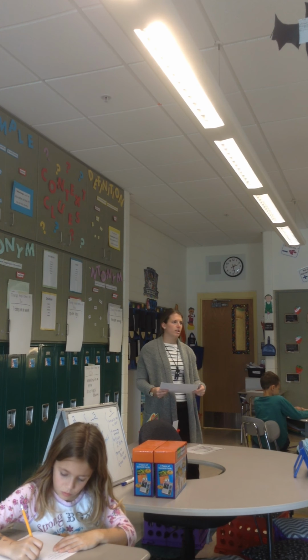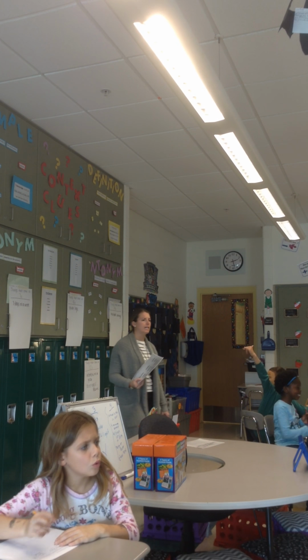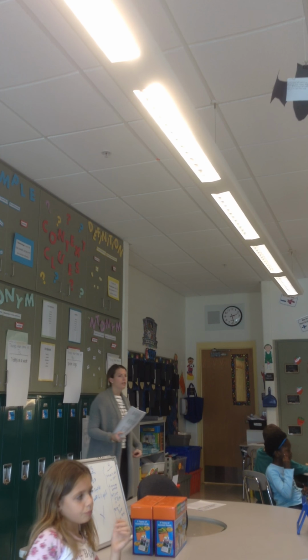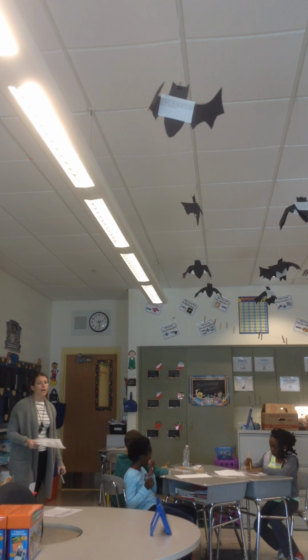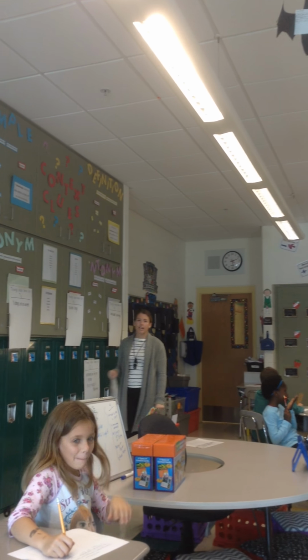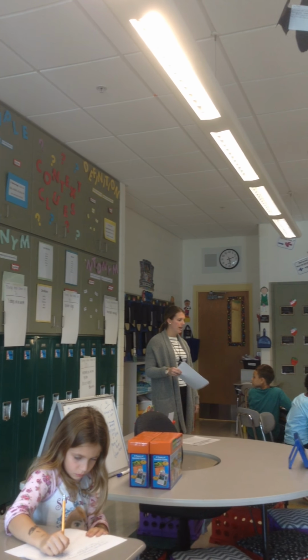How many numbers are on a clock? How many numbers are on a clock? Haley W? 12. You got it. 1 all the way up to 12. Yep, you got it. Clock. That number is on a clock. That could fall under our 12 group.